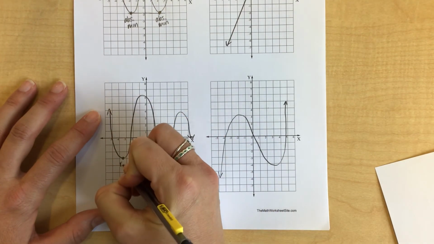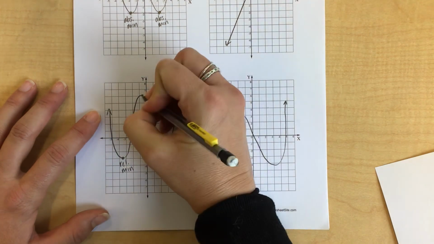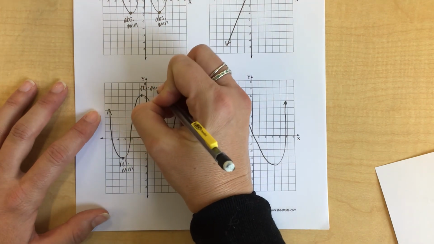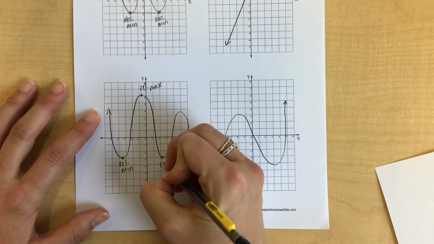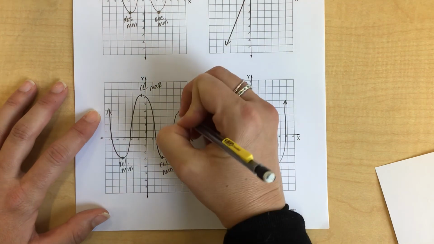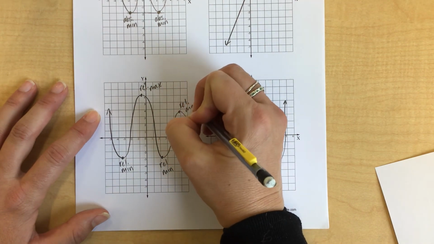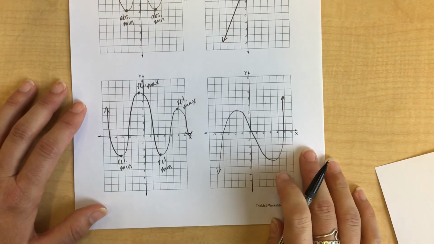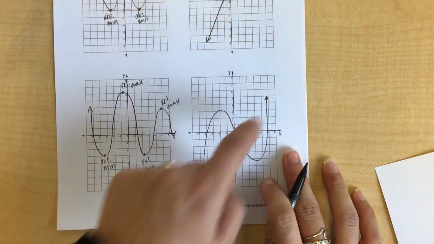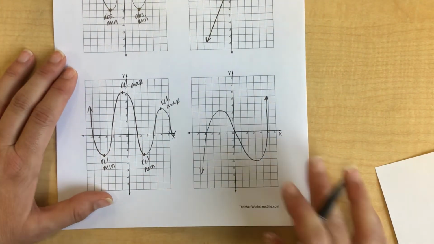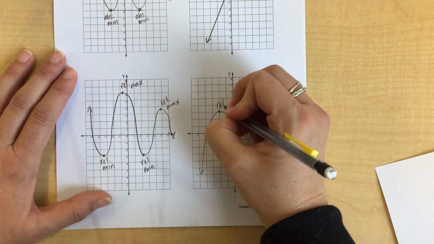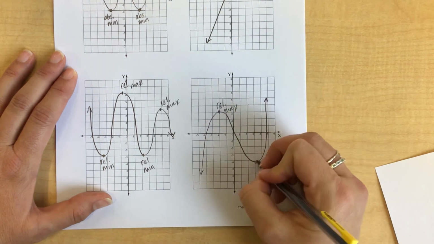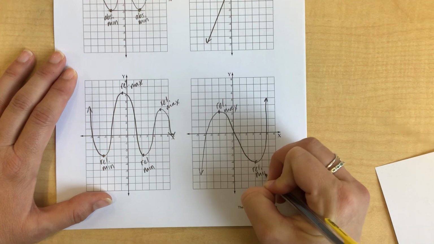So this is a relative min, this is a relative max, relative min, and relative max. Okay? All right, this one again, arrows are going in both directions, so you can't have any absolute. So this is a relative max, and this is a relative min.